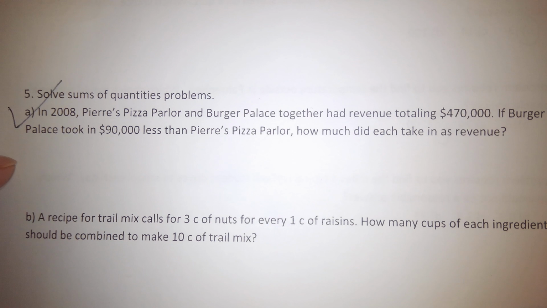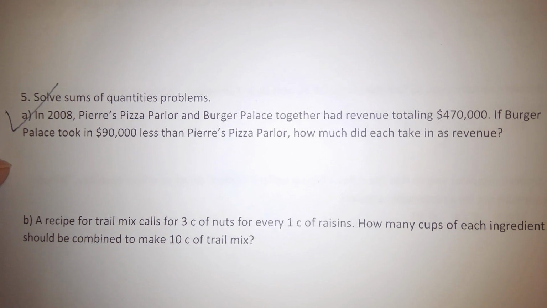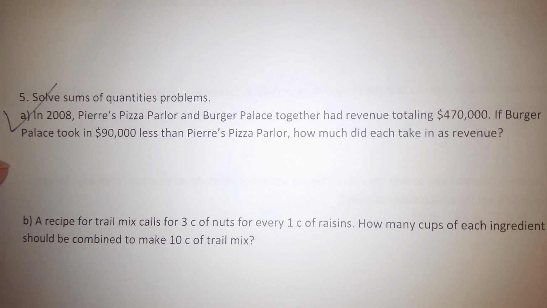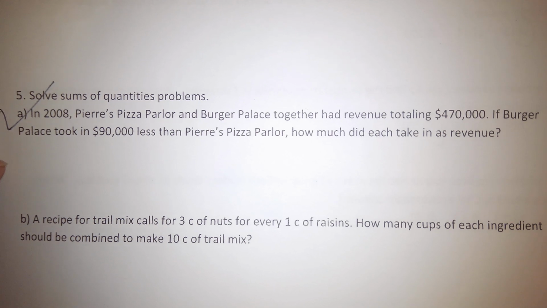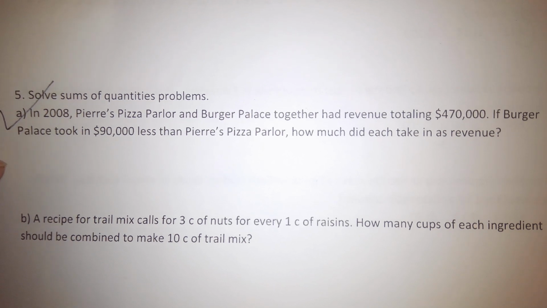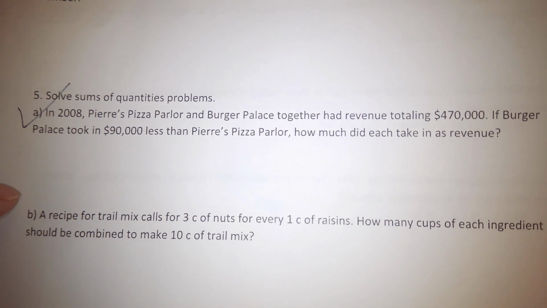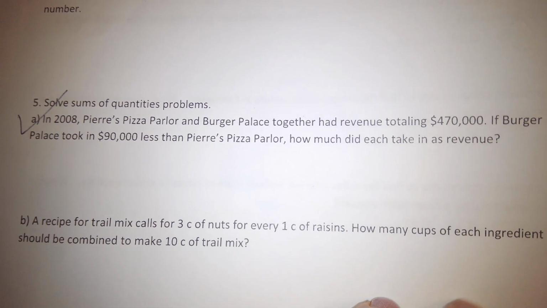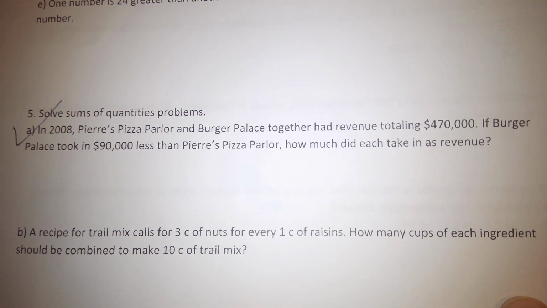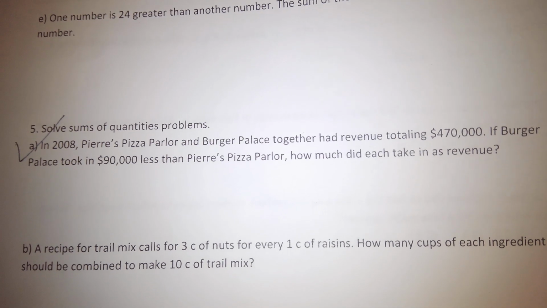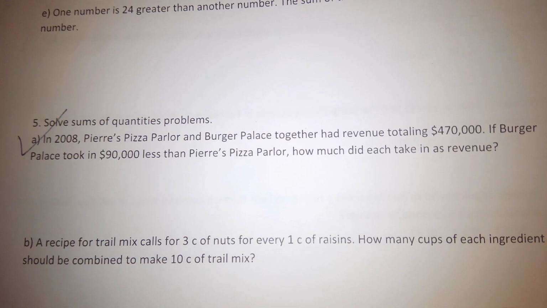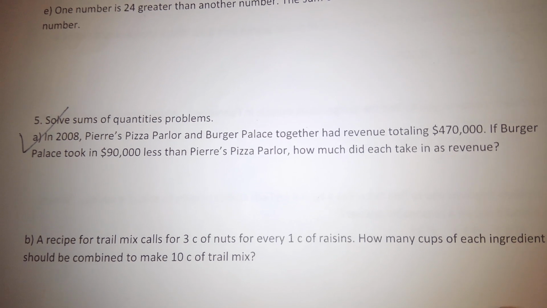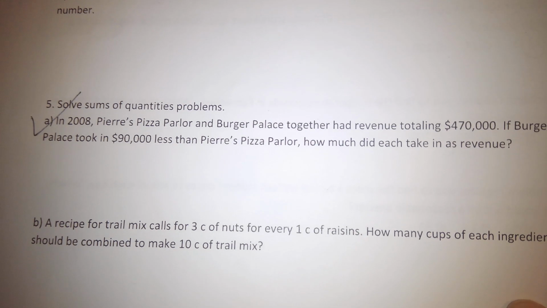In 2008, Pizza Parlor and Burger Palace together had revenue totaling $470,000. If Burger Palace took 90,000 less than Pizza Parlor, how much did each take in revenue? Okay, thanks.